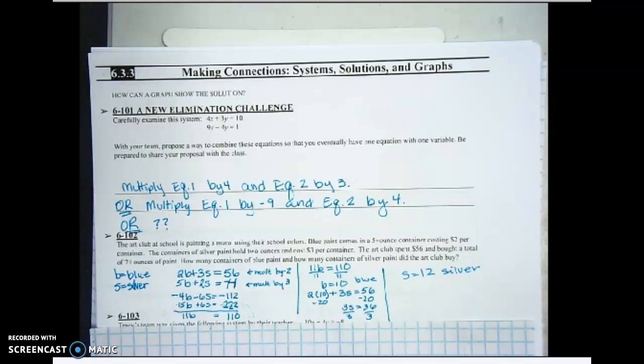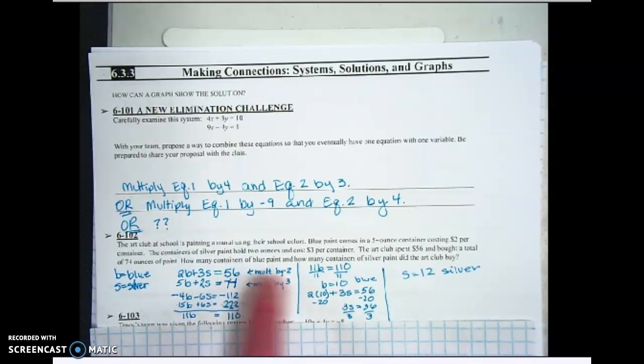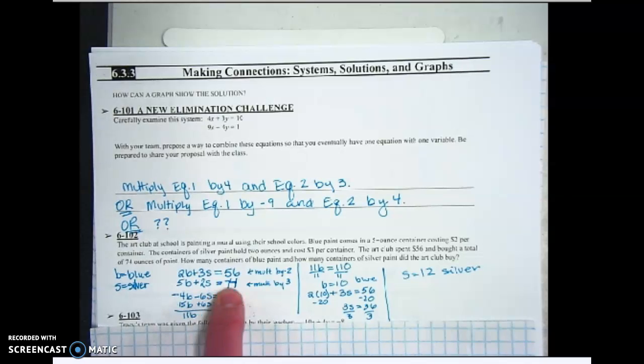Once you have your two equations, you see where you can eliminate. Can't eliminate here, can't eliminate here, so I'm going to need to multiply. So I'm going to take the first equation and multiply everything by -2. Then I'm going to take the second equation and multiply everything by +3. That's going to get which variable opposites and which variable eliminated? So I can either eliminate the blue or I can eliminate the silver. Which one is that going to eliminate?